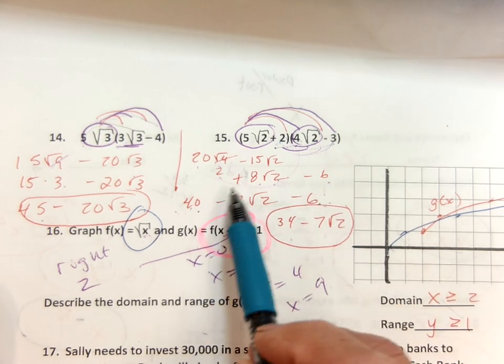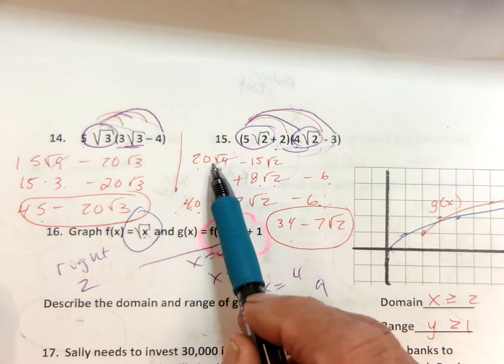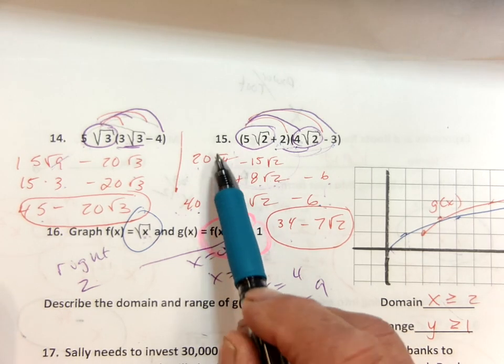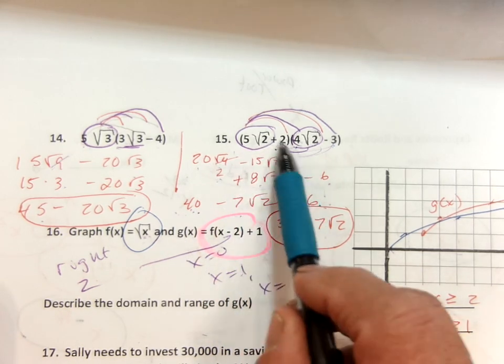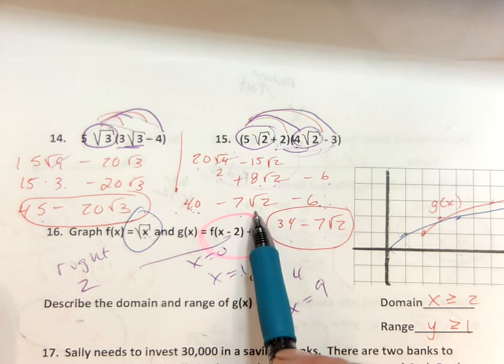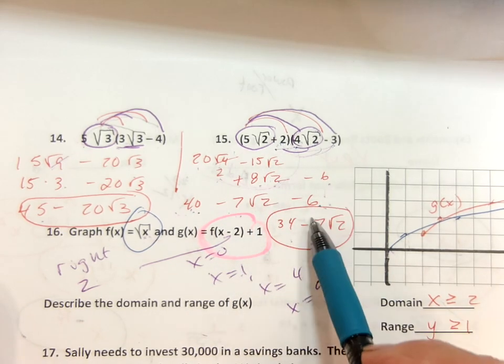Okay, what do I have? What can I combine? Well, I know after all this mess, square root of 4 is 2. 2 times 20 is 40. I can combine these two square roots and make it a negative 7 square root of 2 because they're the same. And I bring down the square root of 6.